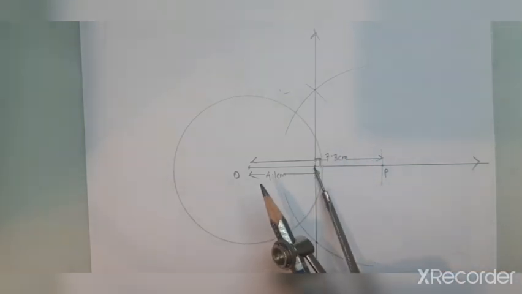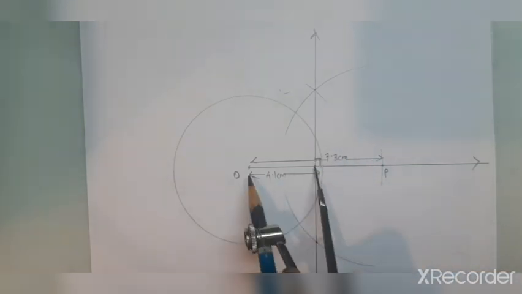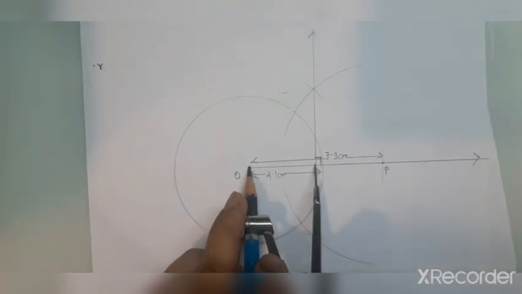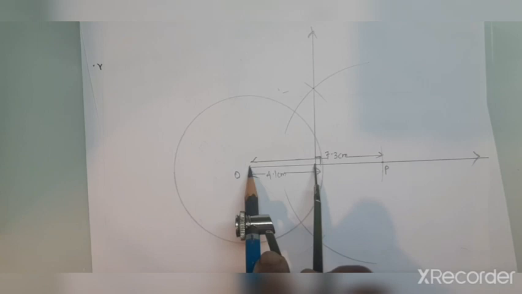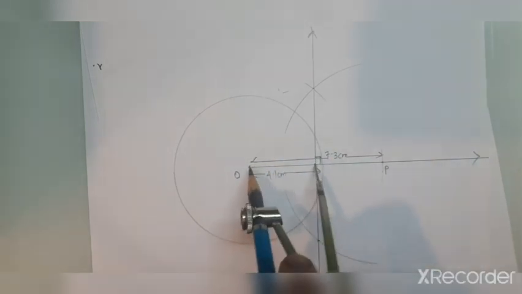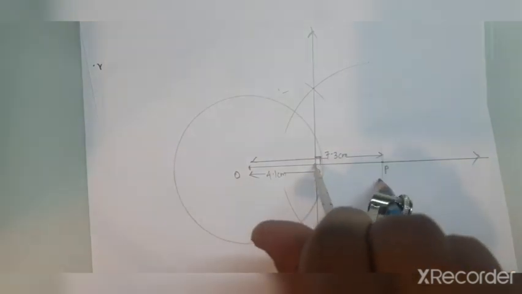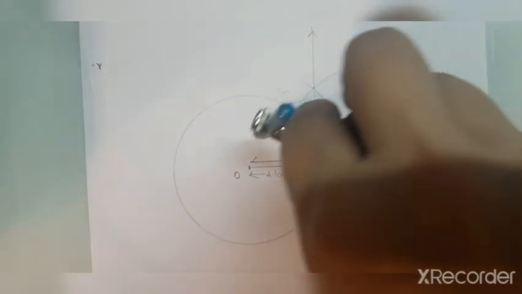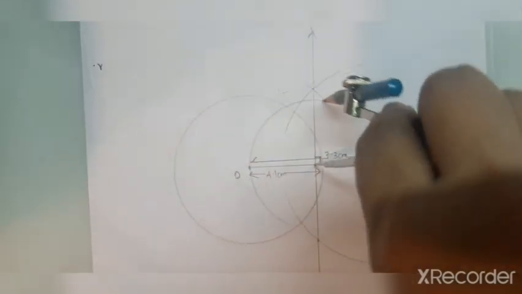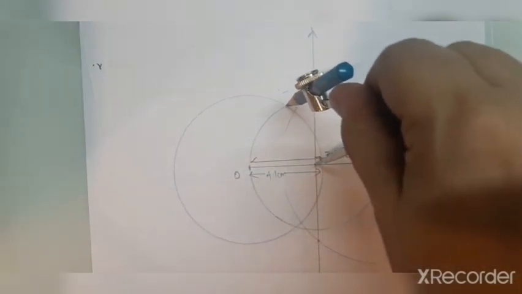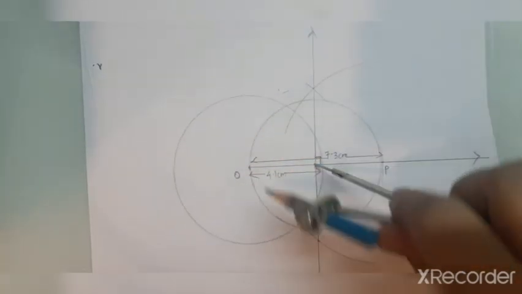So this point, okay, and I will adjust my compass so that it reaches here to the center. Okay, so taking this as the radius, I have to draw a circle. Even if you don't draw the circle, you can just make arc on the circle. Okay, if you want, you can draw a complete circle, or you can just make this arc. We just want this arc here on this, cut on the circle.